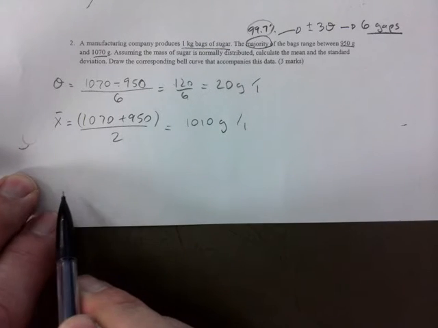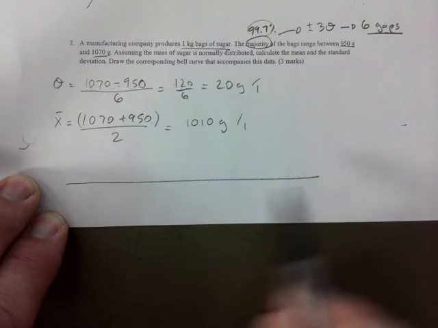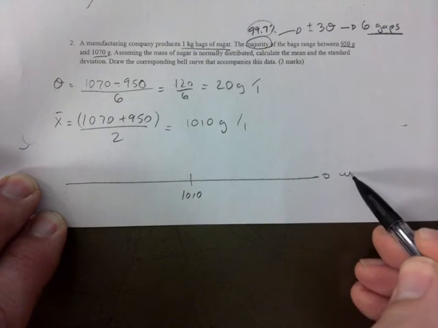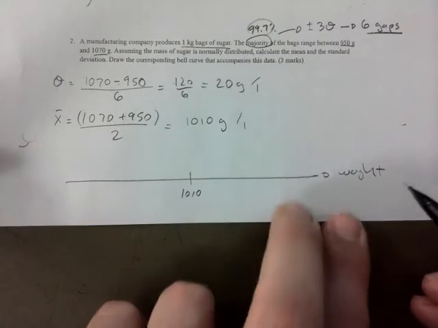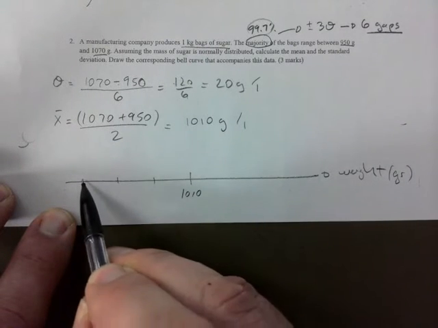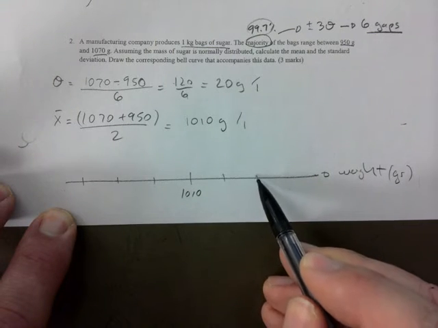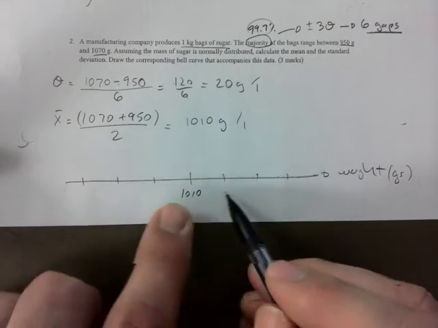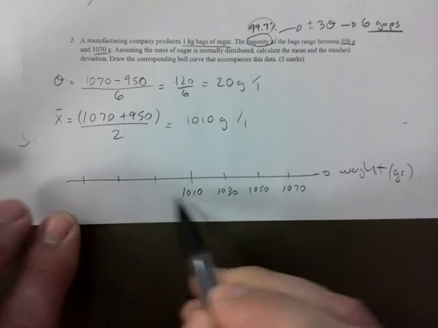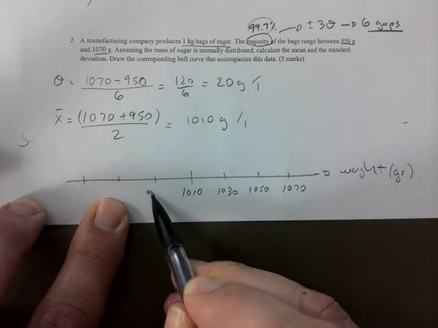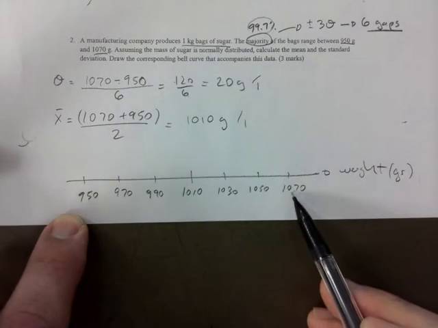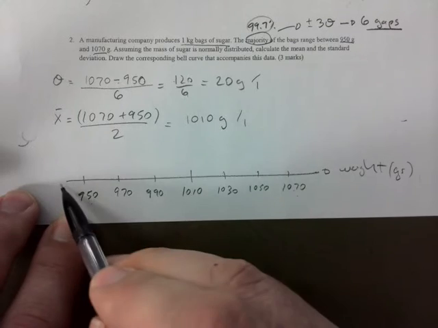And then my bell curve. Normally I would want you to use a ruler, but here I would have 1010 in the middle. This is the weight in grams. 1 mark is not quite enough, so I won't stress too much on that. I would give it at least 2 marks because it does take up time. And then you just go up by 20 grams: 1030, 1050, 1070. And here you have 990, 970, 950. Then you see those values along the x-axis, so we're good.